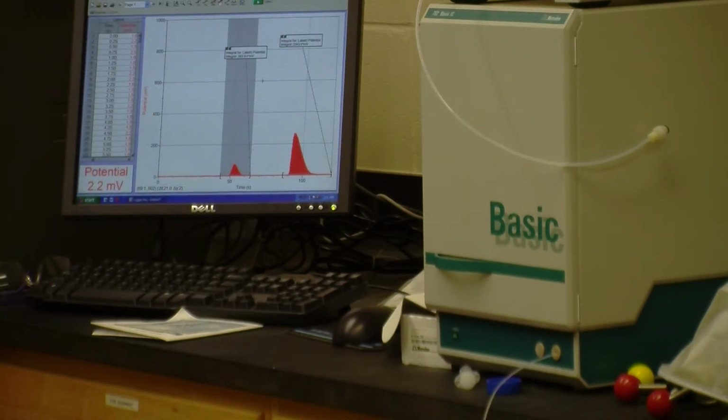And so one of the questions you have to answer in the lab report is, did we change the relative proportion of the two peaks? Are they still roughly 25%, 75%?